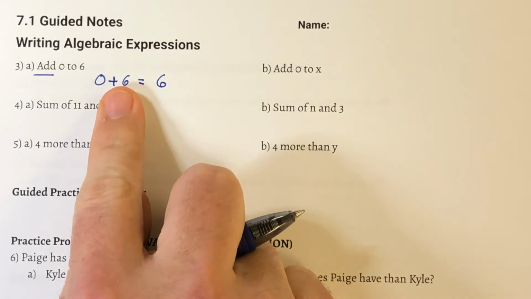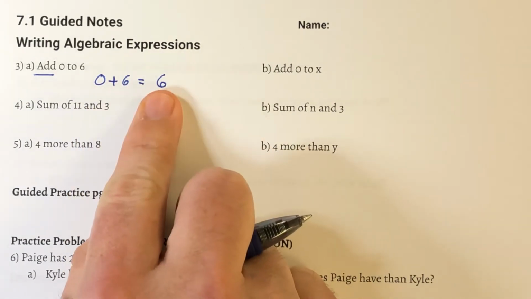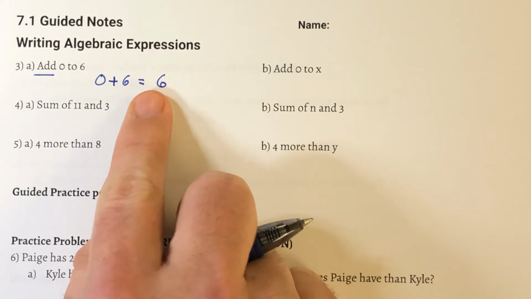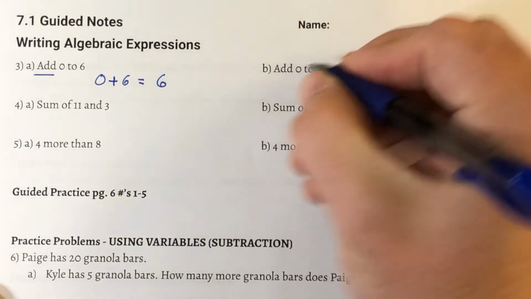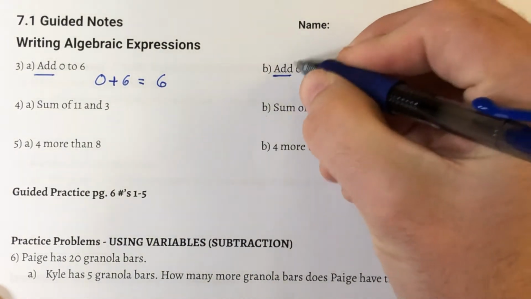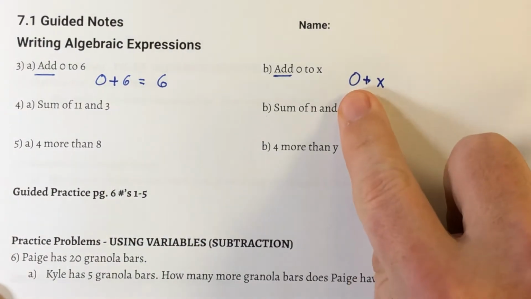Now notice, or you should know that anything added to 0 is simply going to be itself, right? That's our identity property. Anything plus 0 is going to be itself. So let's apply that to letters. So again, add. That means we're going to plus, what am I going to add? 0 and x. Now what is 0 plus x?